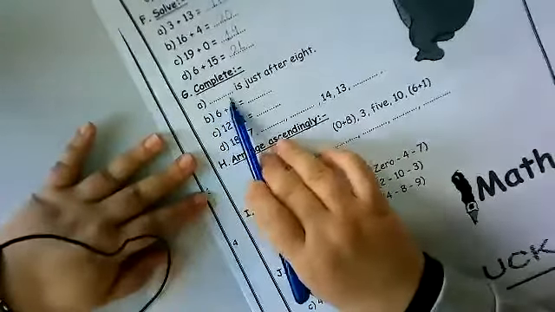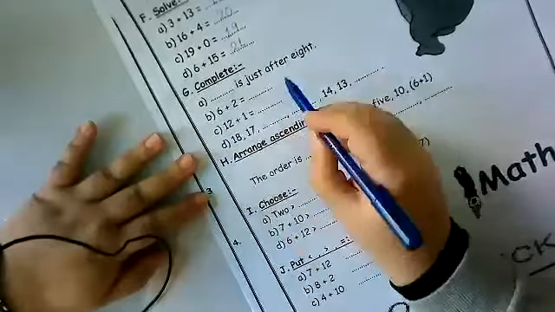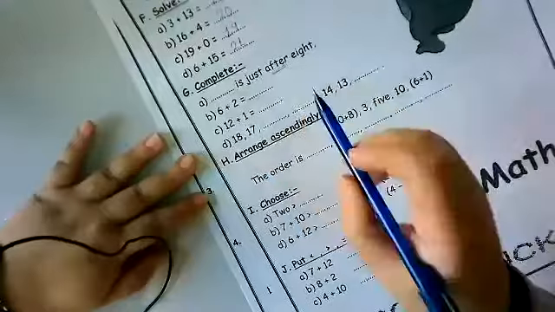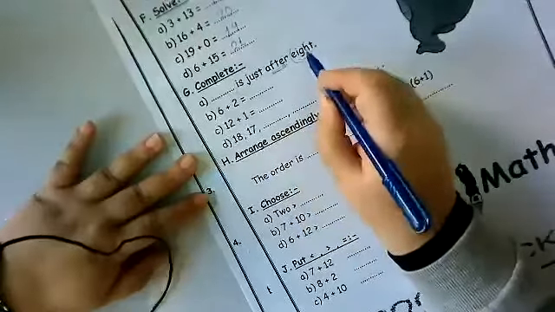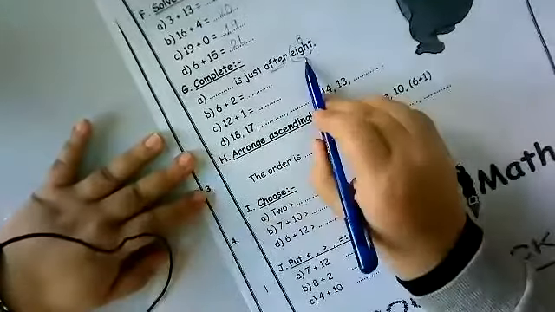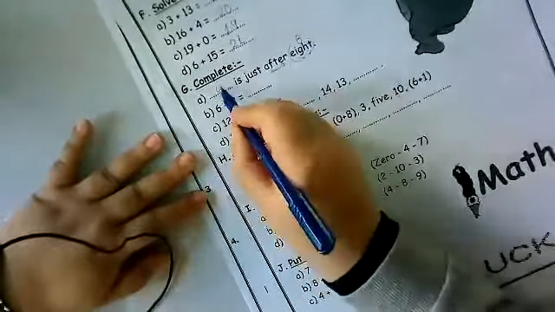Okay, complete. What the dots are at the beginning, so we are going to solve it as it is, as after. What's just after? Read this number. What's this number? 8. It's 8. So what's just after 8? It's 9. Excellent.